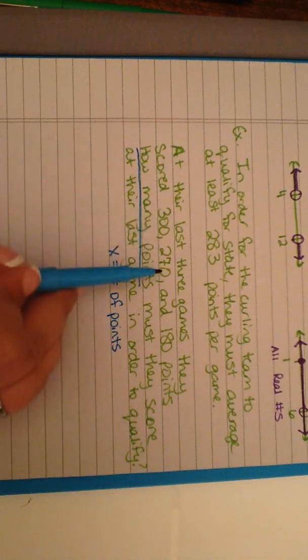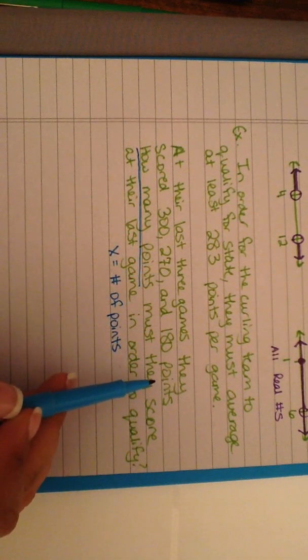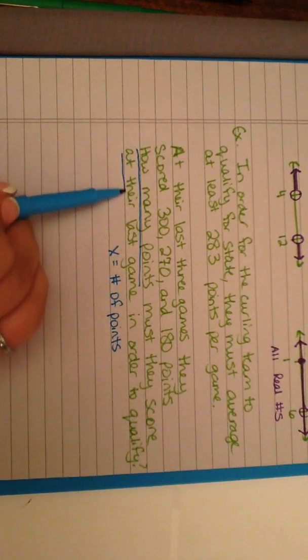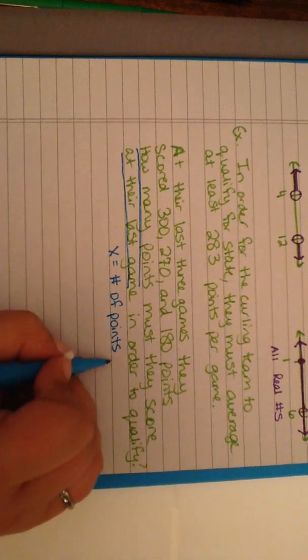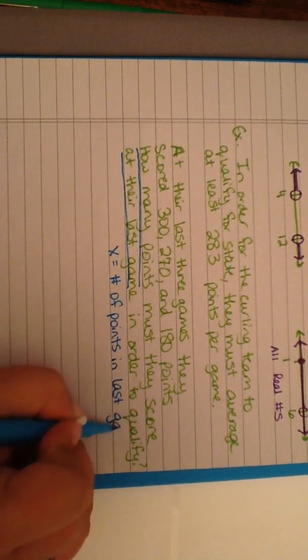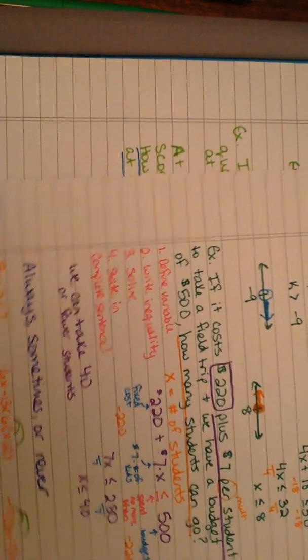Oh, but 300, 270, and 180 are also points. I guess we probably need to be a little more specific. So how many points in their last game? So x is the number of points in their last game. Okay, so define the variable. Step 2, write our inequality.